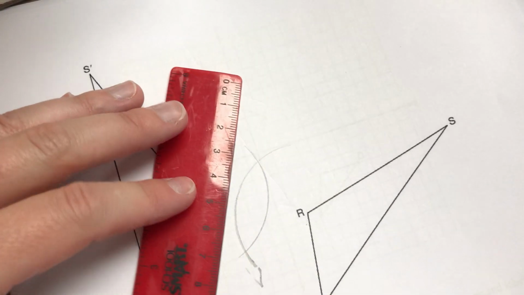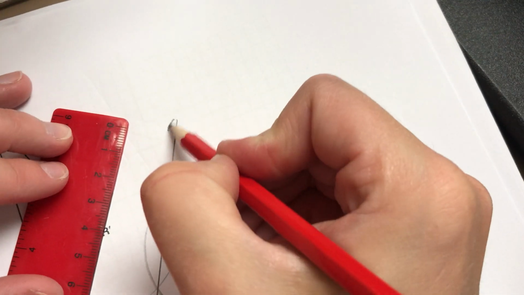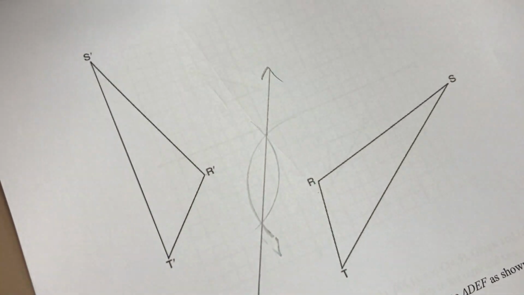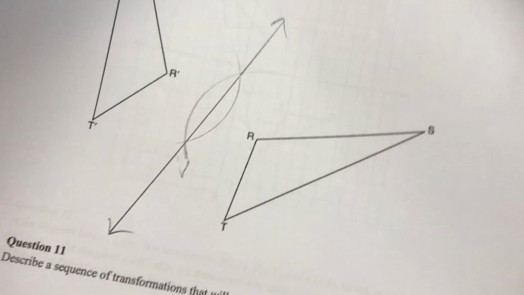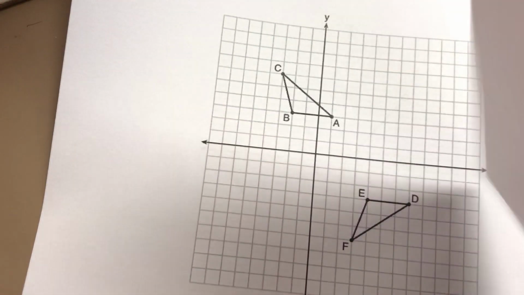And you connect it. That is a line of reflection. Put arrows on it because it did in fact say line of reflection. And I'm done. Describe a sequence of transformations that will map triangle ABC to DEF.